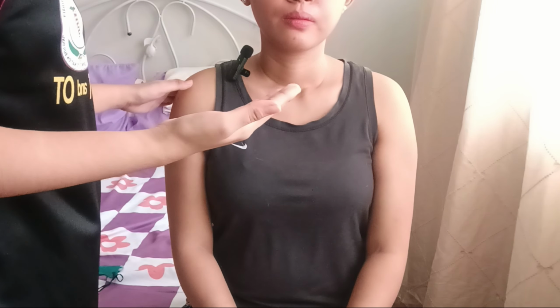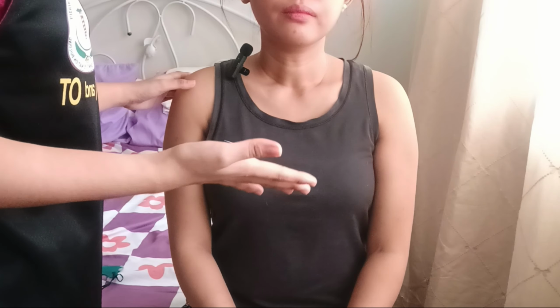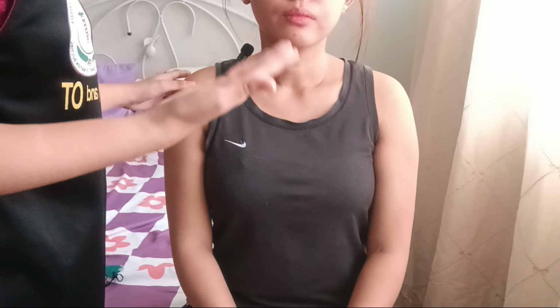For the first repetition, inhale and exhale through the mouth. For the second repetition, inhale and exhale through the mouth. For the third repetition, inhale and exhale through the mouth. Now for the last, inhale, good, and exhale through the mouth. Okay, you're doing good. Are you feeling okay?